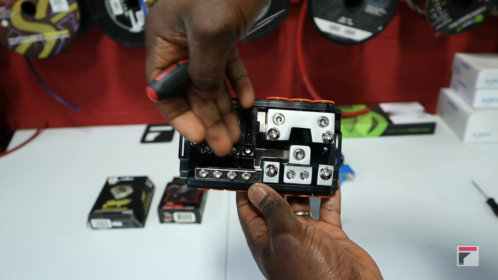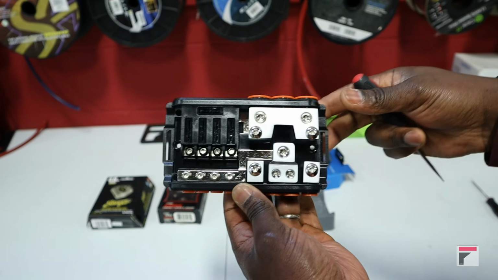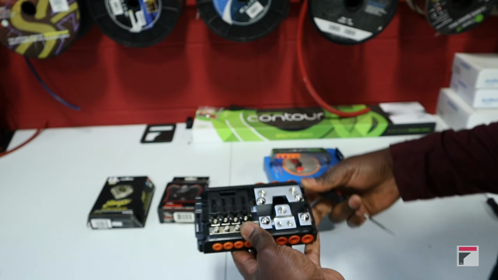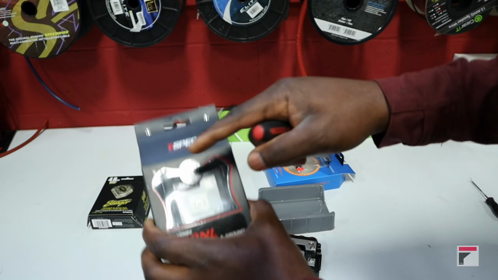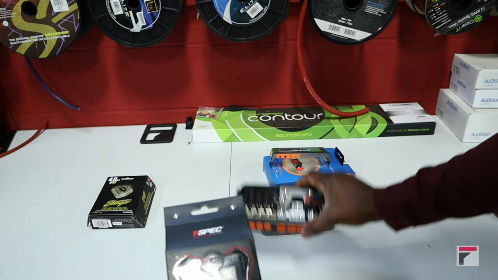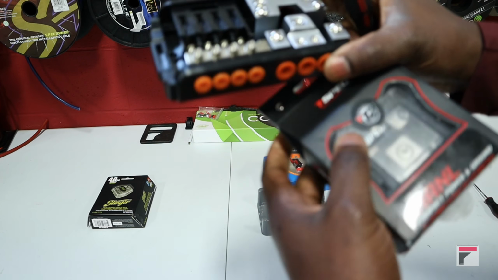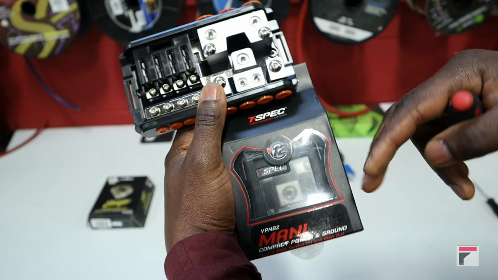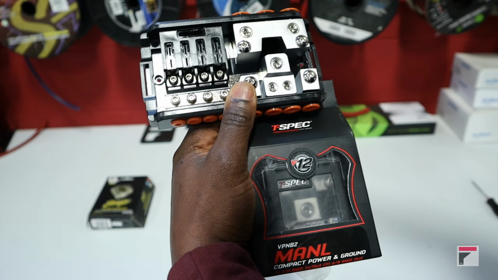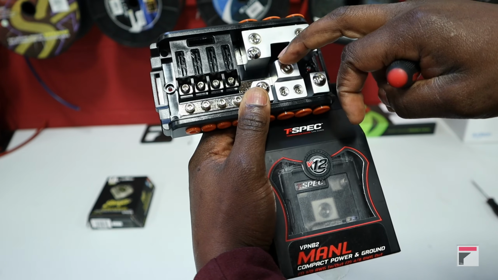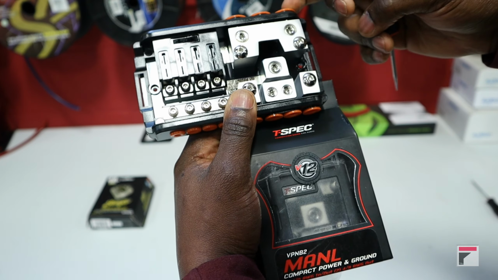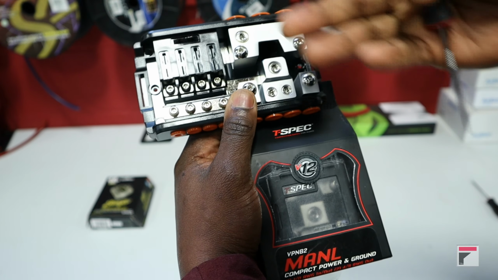If you don't have accessories on your amp rack, we will recommend using the T-Spec. The T-Spec is pretty much the same thing without the accessories. On the heavy gauge, these two are pretty much the same thing. 3 input, 4 output. So 1 input for the ground, 2 inputs for the power. 0 gauge or 4 gauge on both of them.